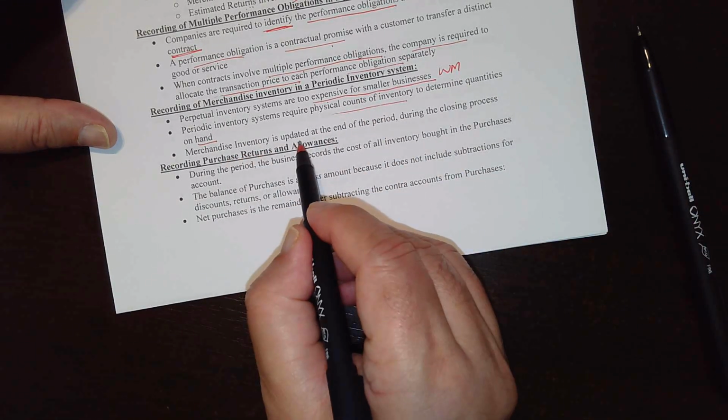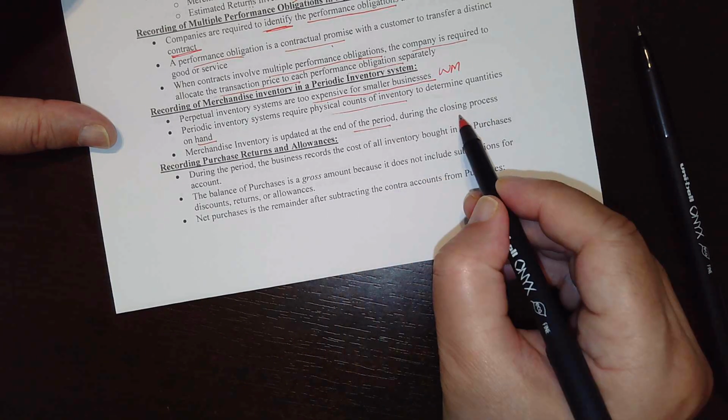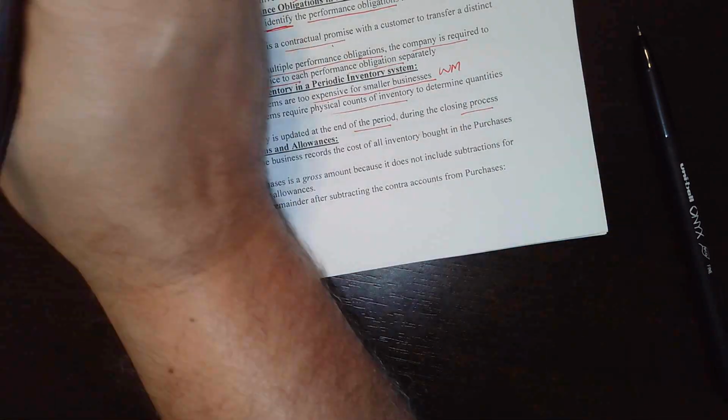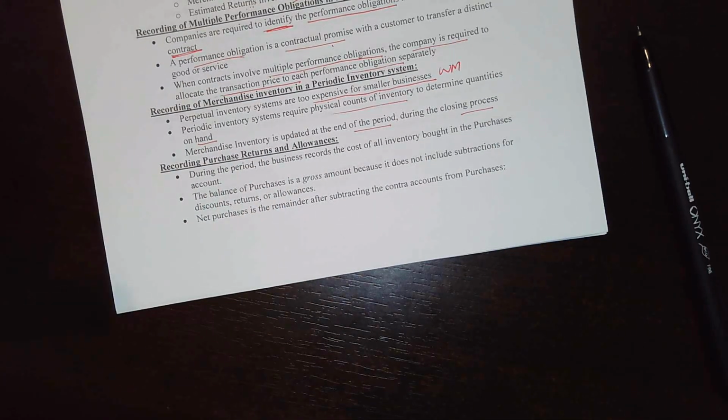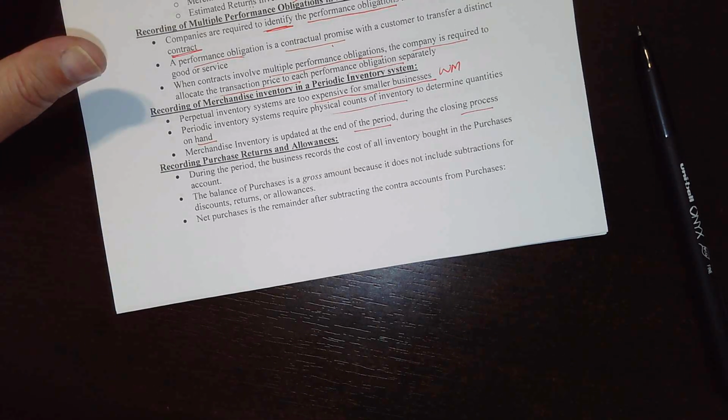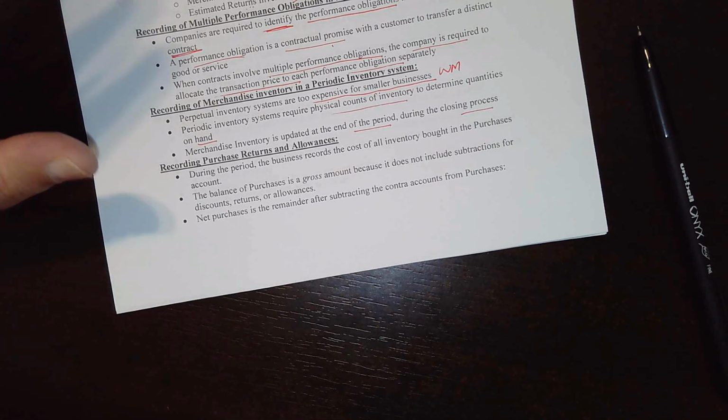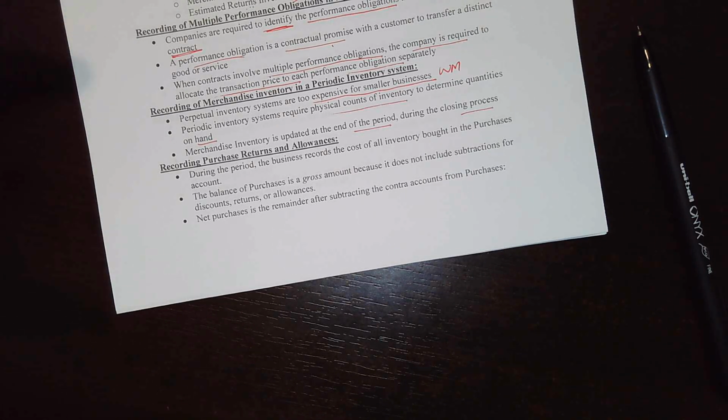Merchandise inventory is updated at the end of the period during the closing process. So what we are saying is that, theoretically speaking, the perpetual inventory system updates the inventory at every transaction, but the periodic inventory system only updates the inventory at the end of the period, which is either a month, quarter, or a year.